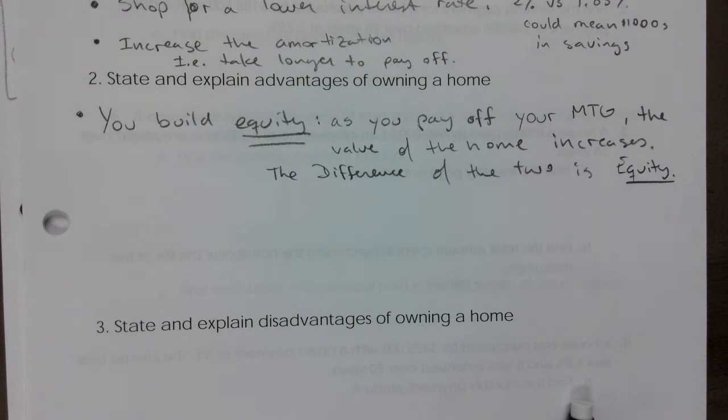But you can use that equity to buy cars. You can use that equity to make major renovations in the home. That's what people do quite often. So here's how it works. Let's say you buy your house, and after 5 years you have to renew.